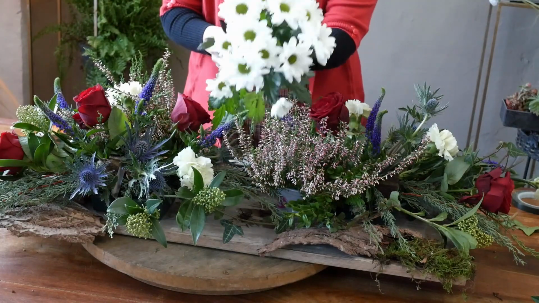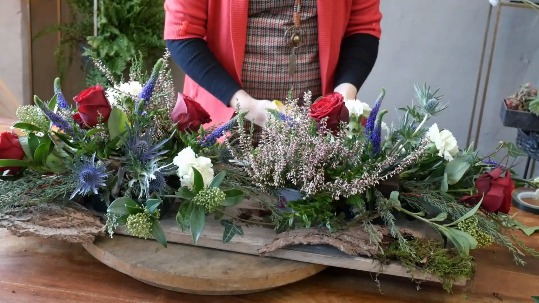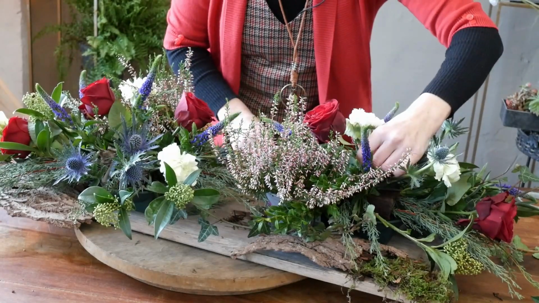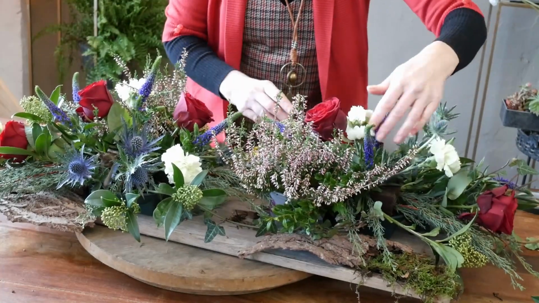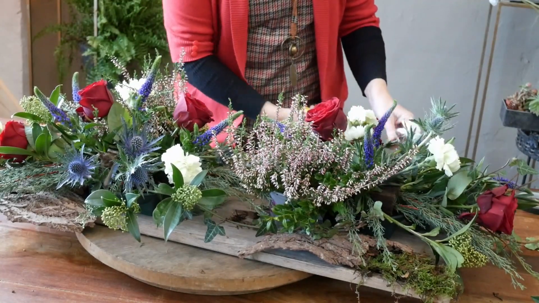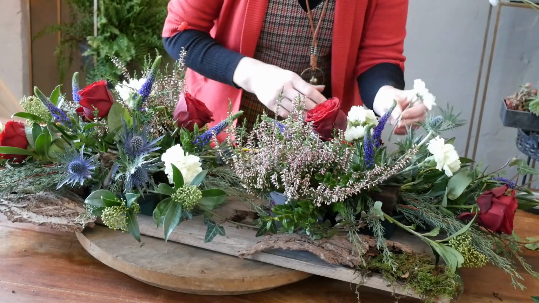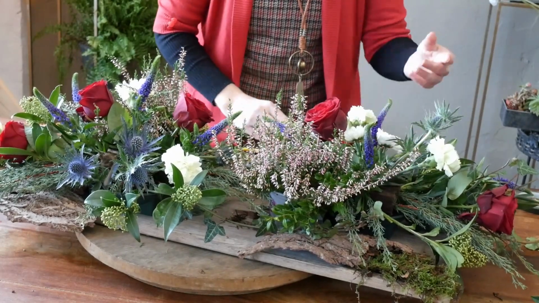Right, so now we've got the white daisy, or the nearest I could get this time of the year to a white daisy. Now the white daisy of course was chosen because it's a flower that's talked about in one of the Bard's poems. And again, I'm not going to try and arrange this too formally.